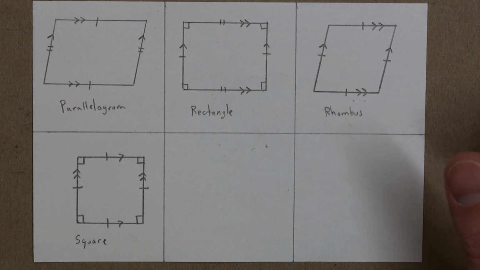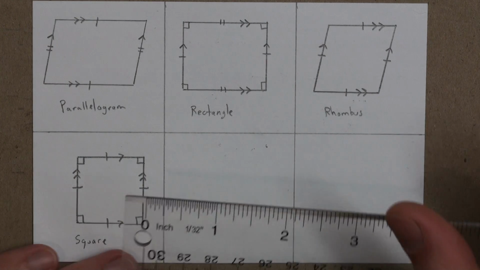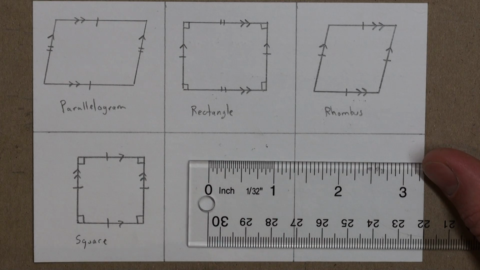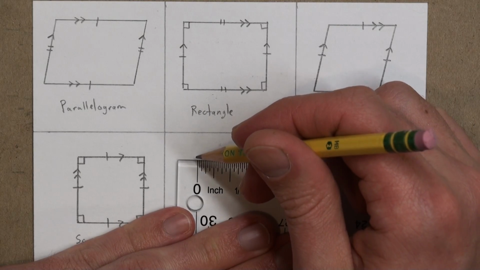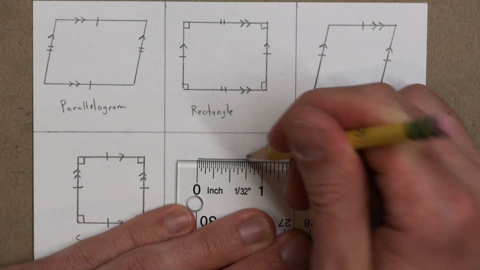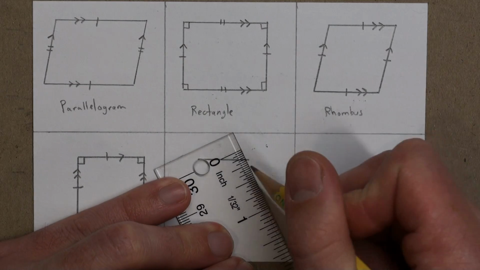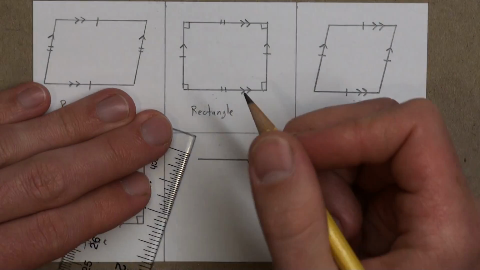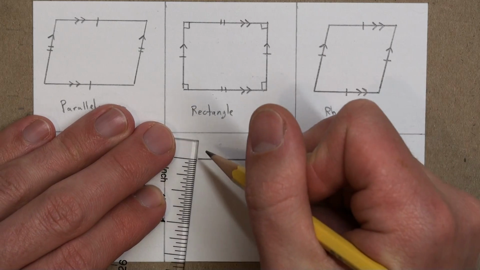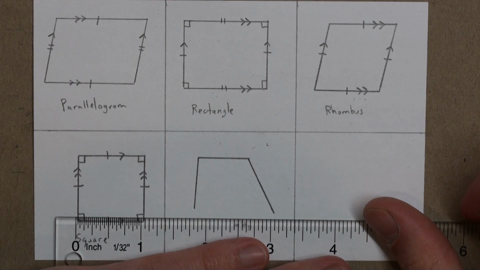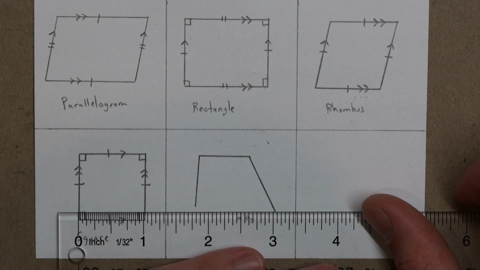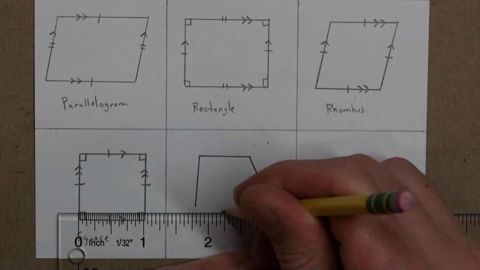Now we have a trapezoid. Okay. And for a trapezoid, we can draw a lot of different things, but this is an example of a trapezoid.